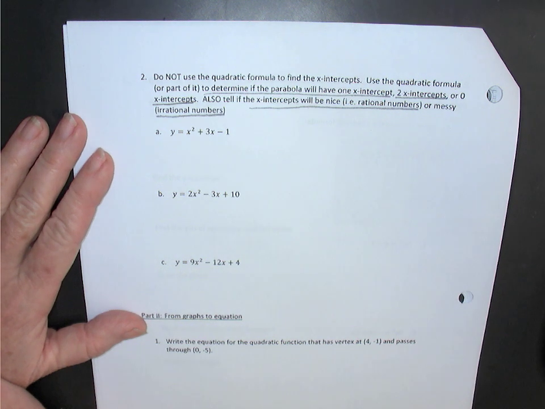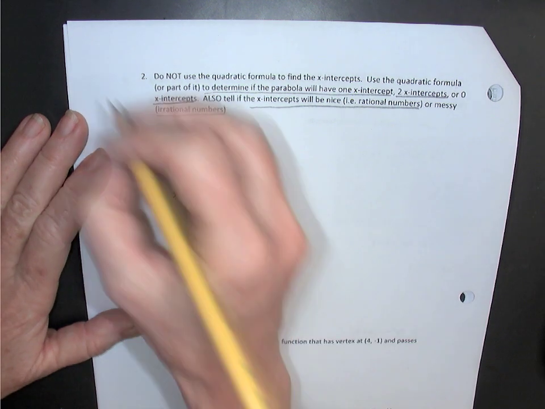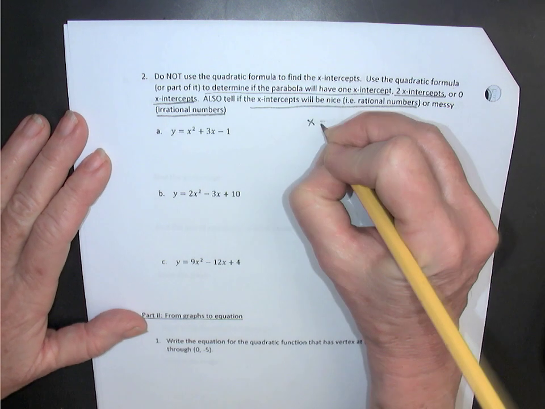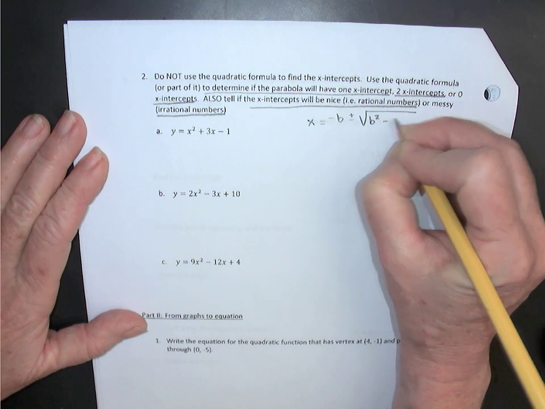So I don't really care about what the solution is. I care about how many solutions you're going to have. And we know that if we have no solution, it's because we end up with a square root of a negative number. So as far as the quadratic formula is concerned, I'm going to go back and look at that. There's a lot we know about this.